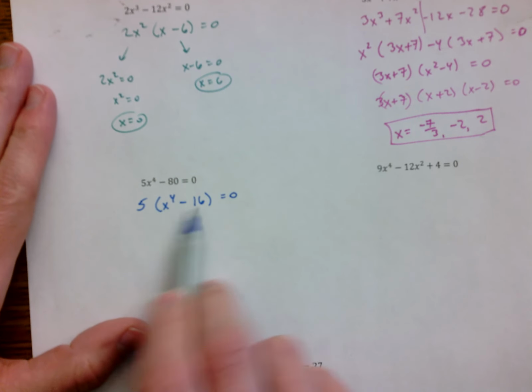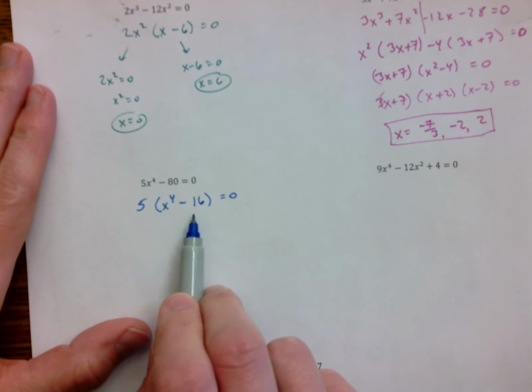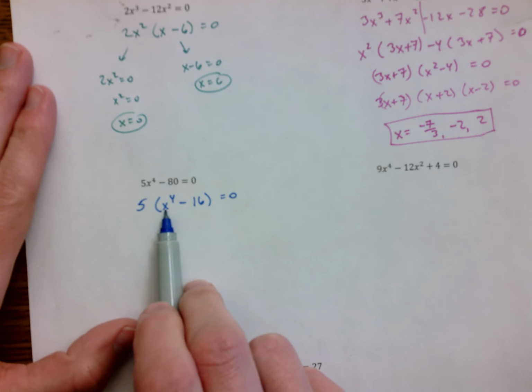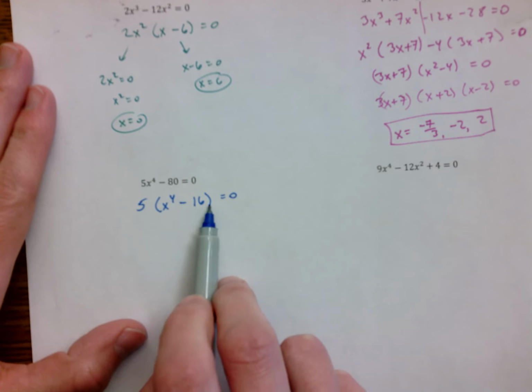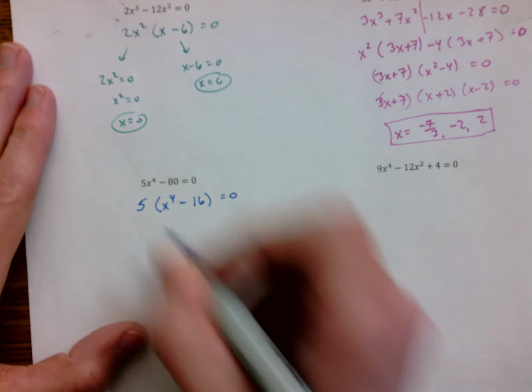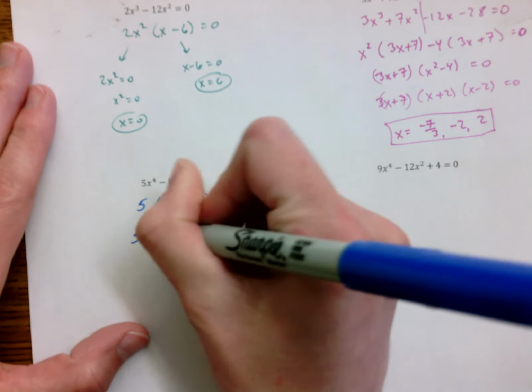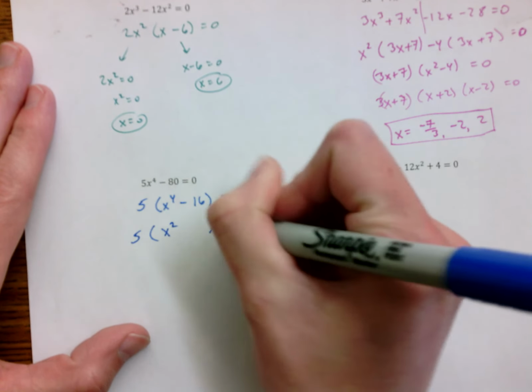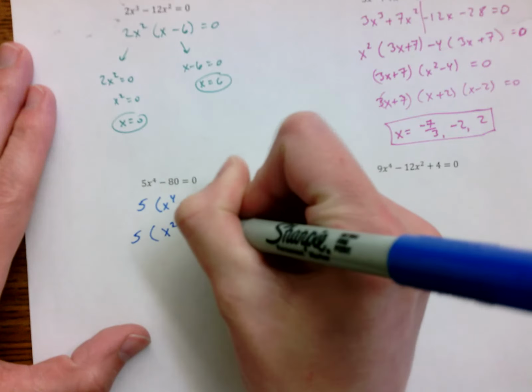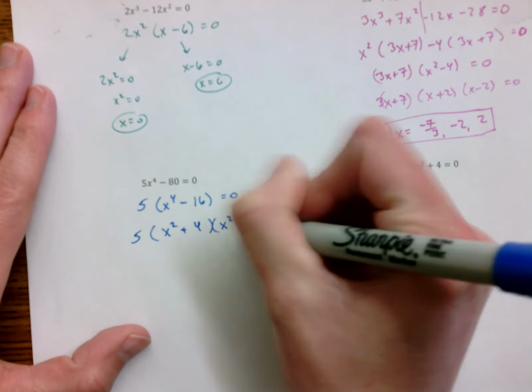And then here, this is a difference of two squares, right? This is a perfect square. That's x squared squared, and that's 4 squared, right? So I can still do a difference of two squares. Square root of the front thing in the front, square root of the back thing in the back, one plus, one minus.